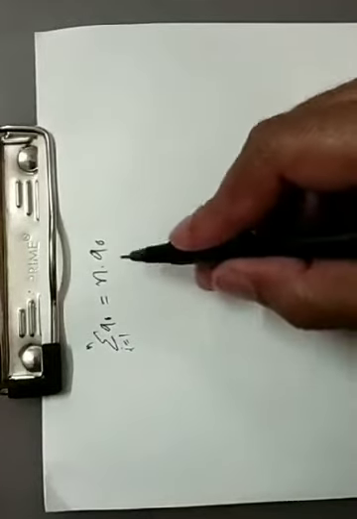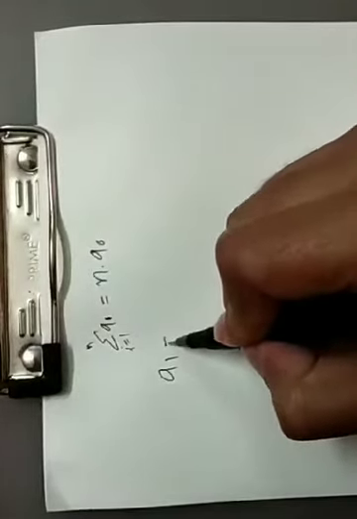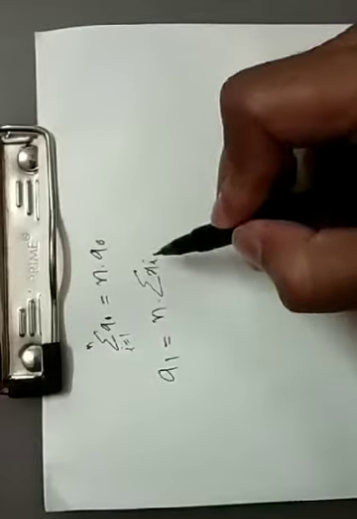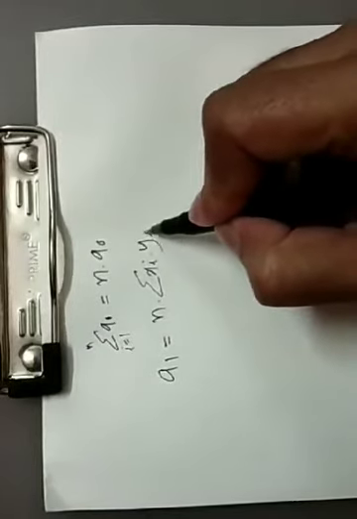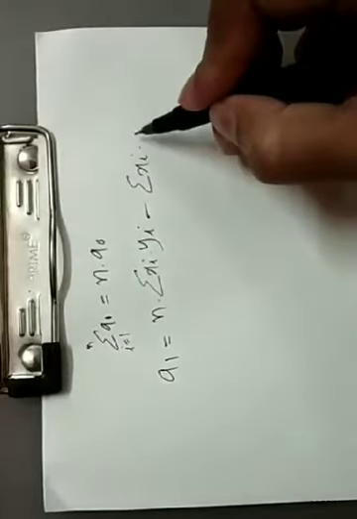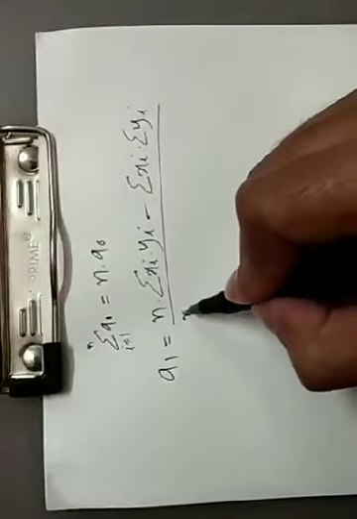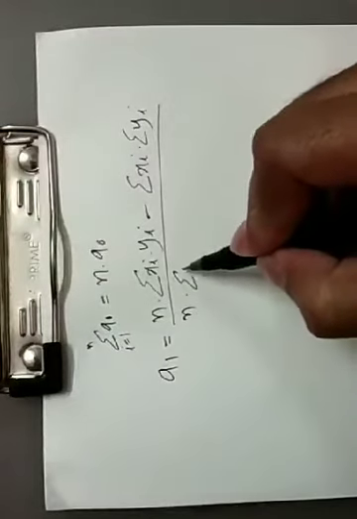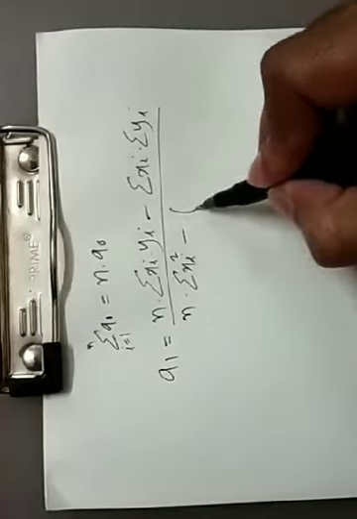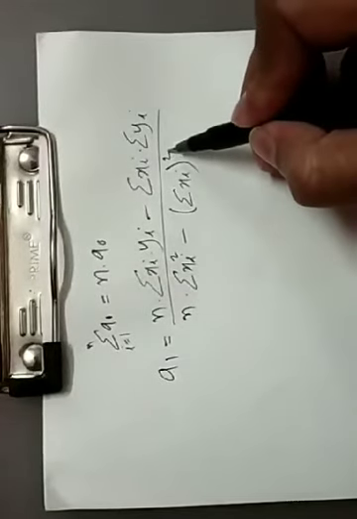So here if we put in the previous equations and simplify, we will get a1 is equal to n into summation of xi into yi minus summation of xi into summation of yi, divided by n into summation of xi square minus (summation xi) whole square.